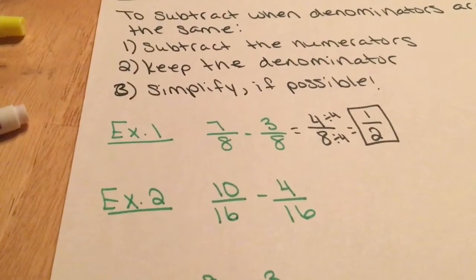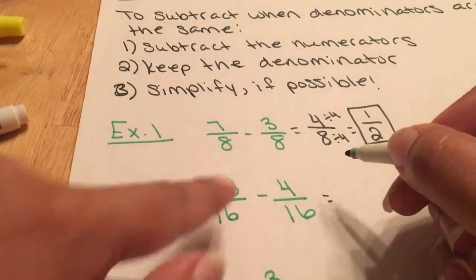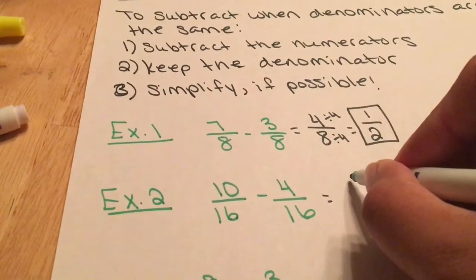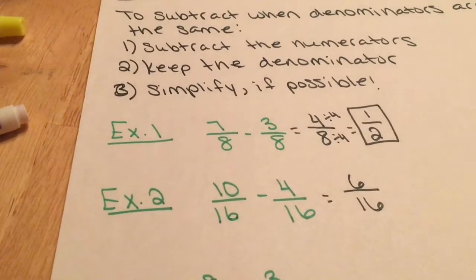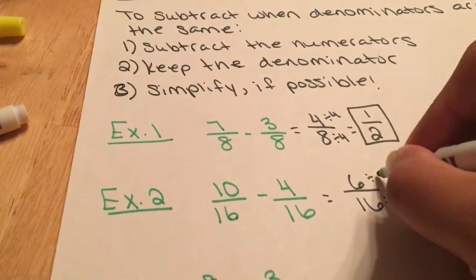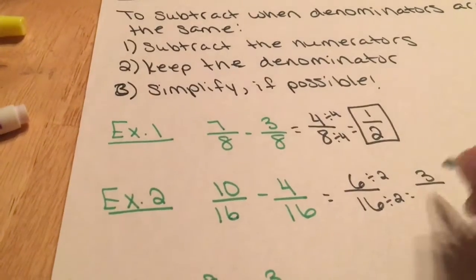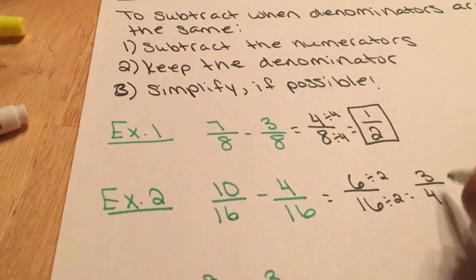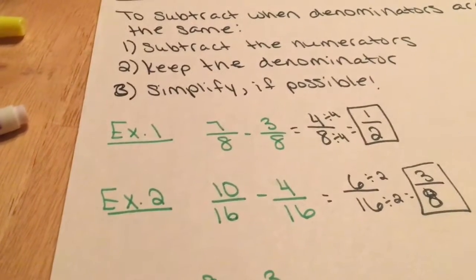Okay, let's look at our second example with like denominators. We have 10/16 minus 4/16. So again, our first step, subtract those two numerators. 10 minus 4 is 6 over that same denominator, 16. And again, our third step is going to be to simplify. I can divide both 6 and 16 by 2. 6 divided by 2 is 3. 16 divided by 2 is 8. So therefore, we're going to have 3/8 as our simplified fraction.